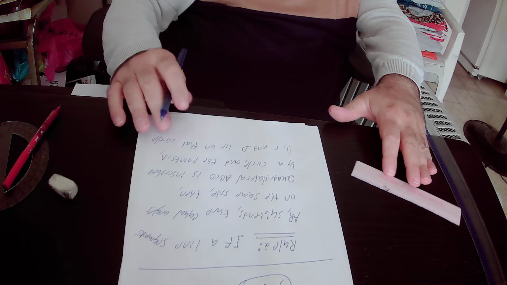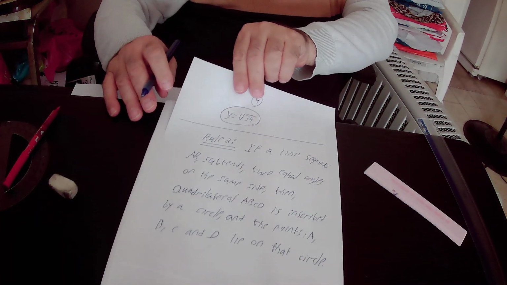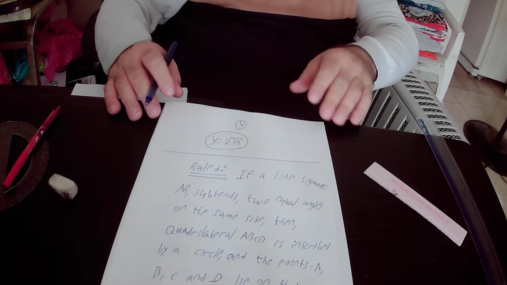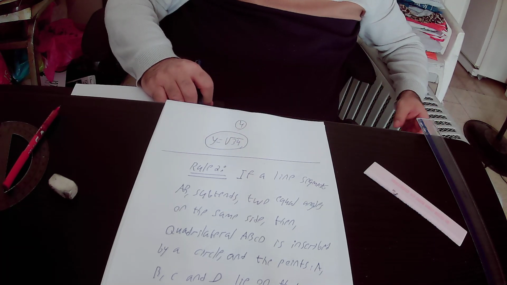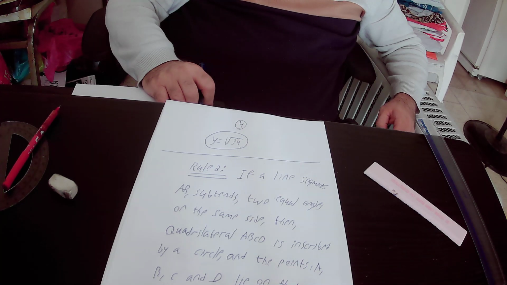So I will read rule number 2 again. Rule number 2 states that if a line segment AB subtends two equal angles on the same side, then quadrilateral ABCD is inscribed by a circle and the 4 points A, B, C, and D lie on that circle.